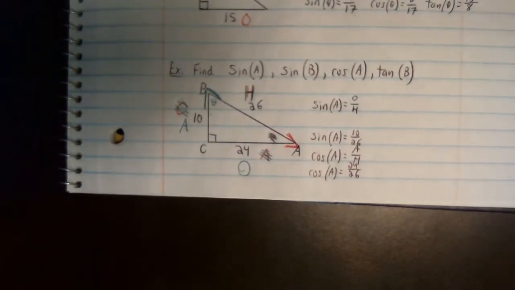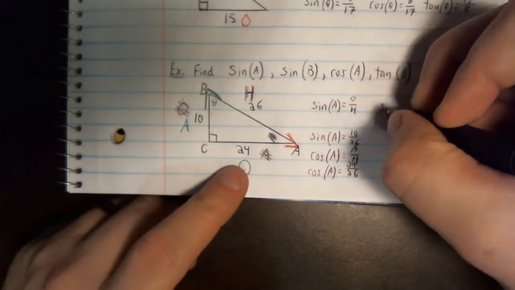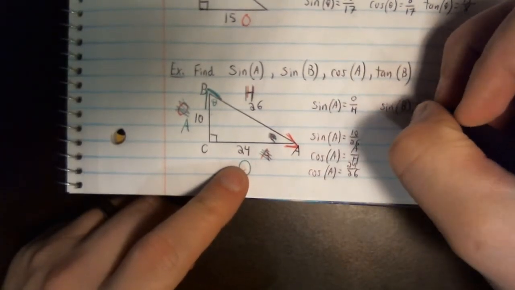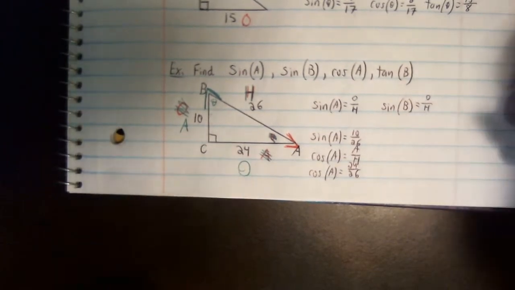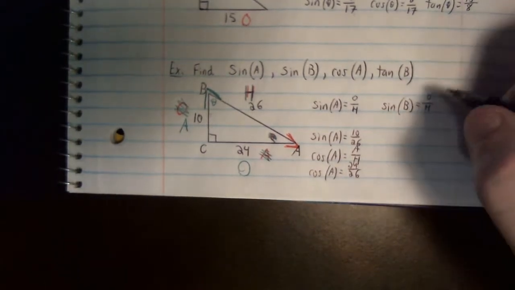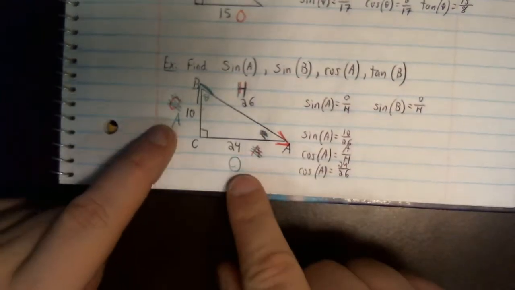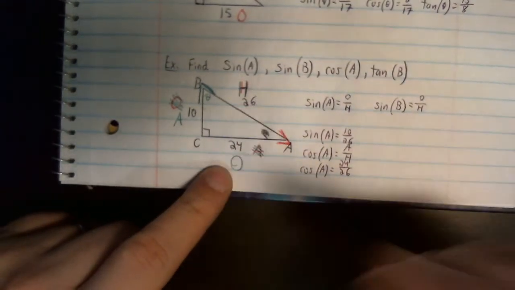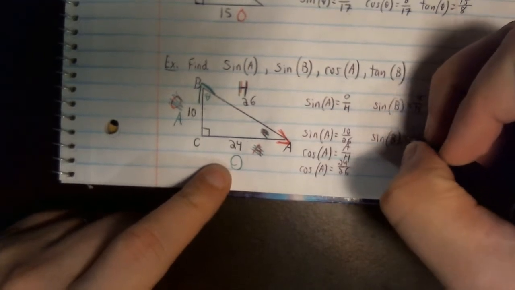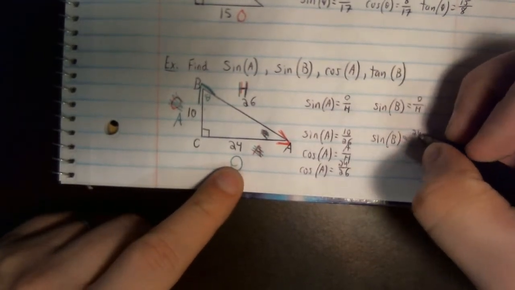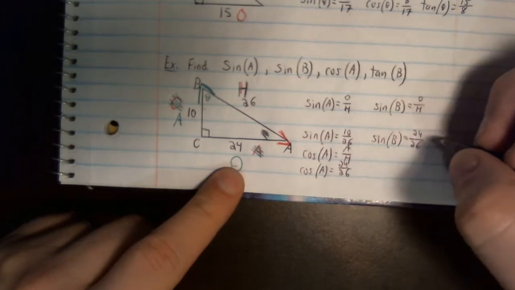So notice they all switched. Okay, so now we're going to do sine of B. Sine is still opposite over hypotenuse, right? SOH CAH TOA never changes. It's still opposite over hypotenuse. The only thing that's changed now is my opposite value. So here, sine of B is equal to 24 over 26.